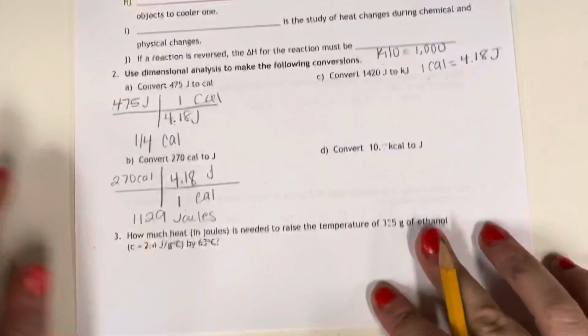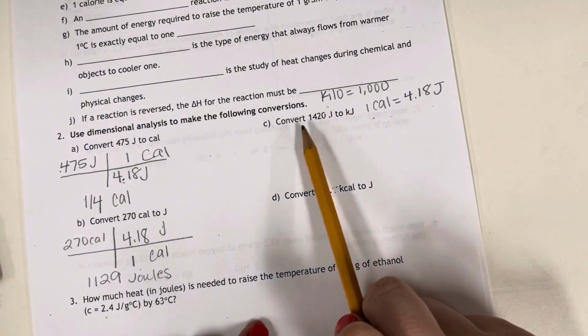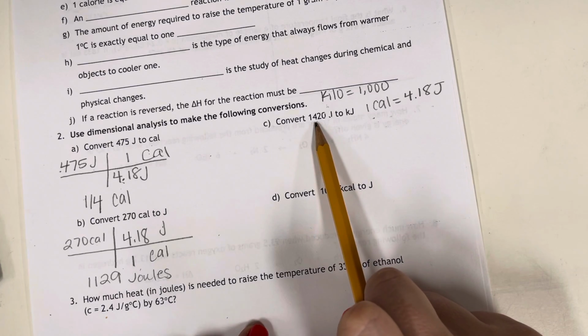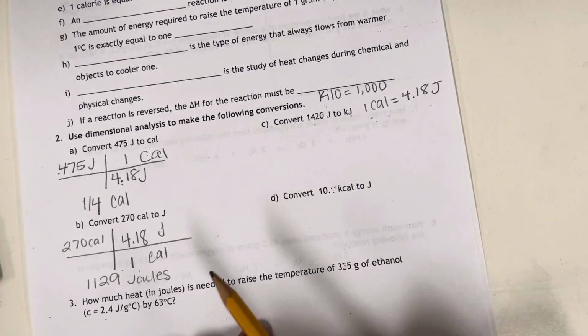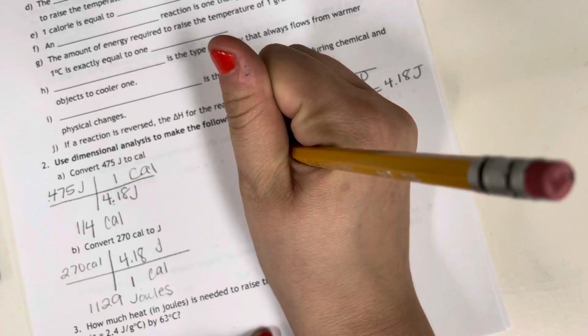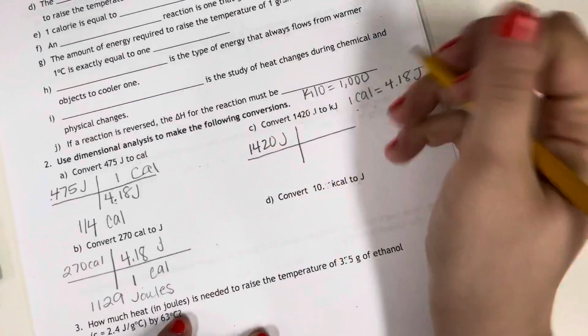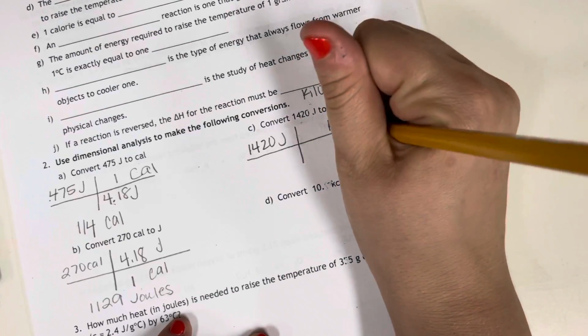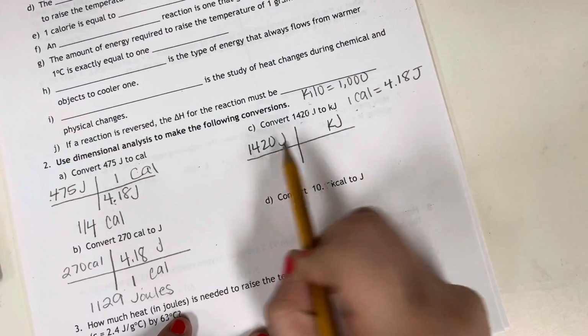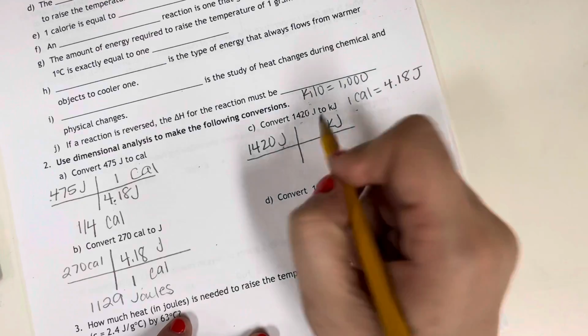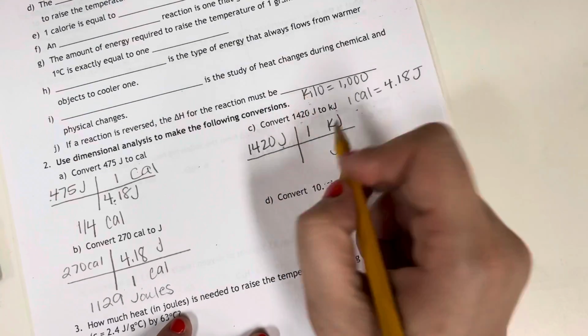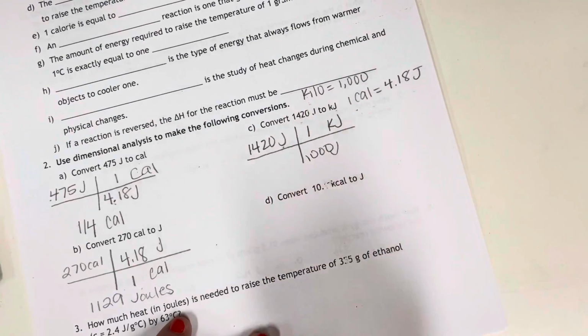Okay, let's do C. Convert 1,420 joules to kilojoules. So start with what you know, 1,420 joules. What you want is going to be the top, kJ. We need to get rid of this joule, so we're going to do this. Remember, 1 kilojoule is going to equal 1,000 joules.